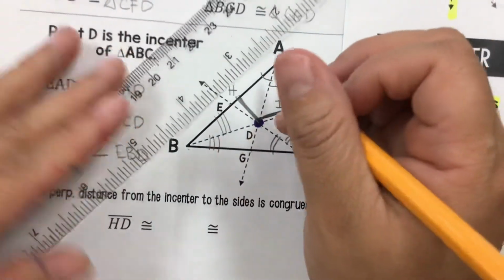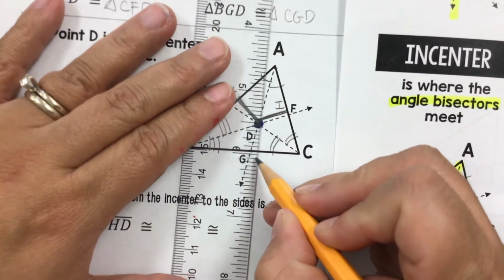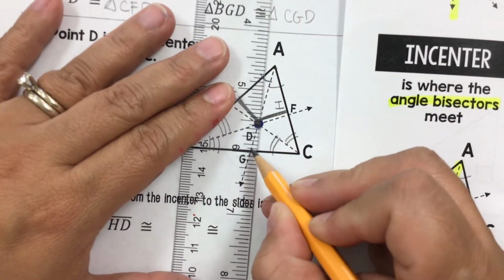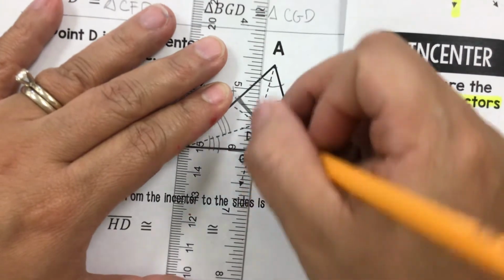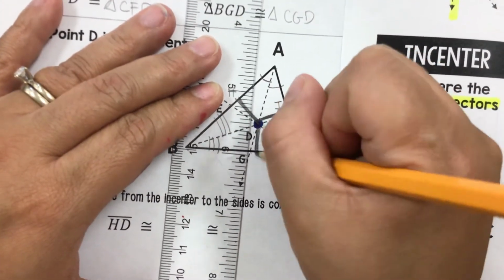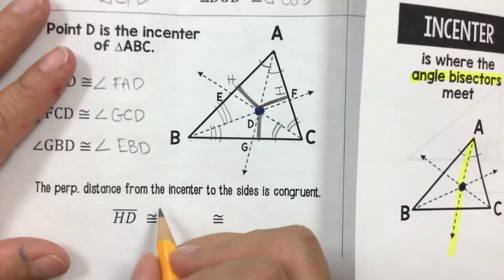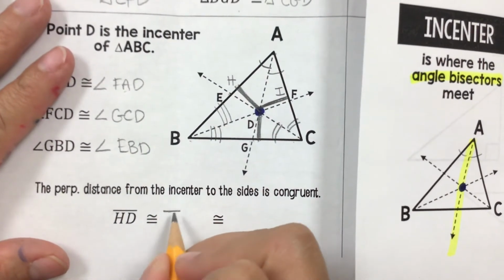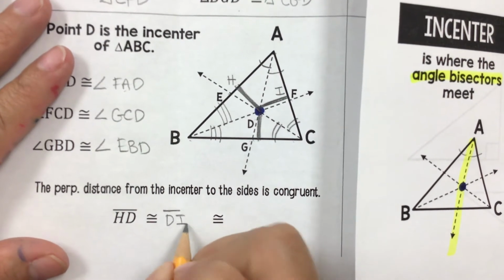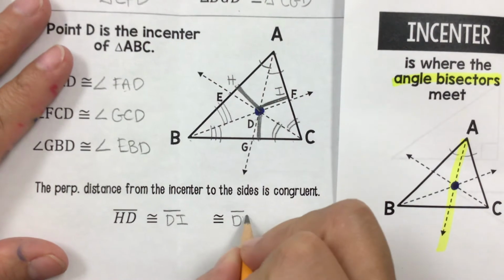And then for the other side, you line up the ruler to the side of the triangle and go to the in-center. And all of these segments are equal. That means that HD, the segment HD, is congruent to the segment DI. It's congruent to the segment DG.